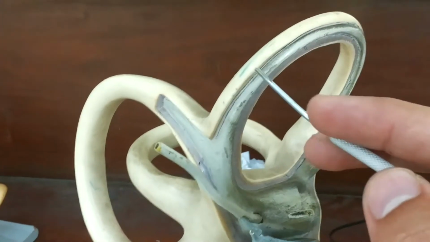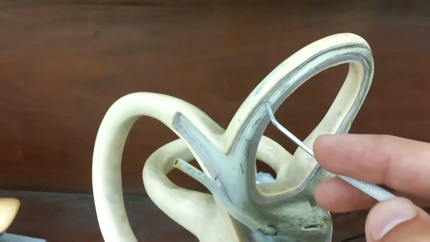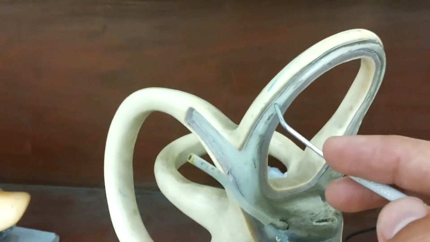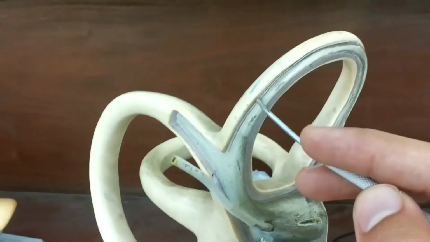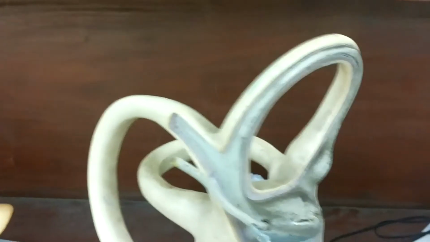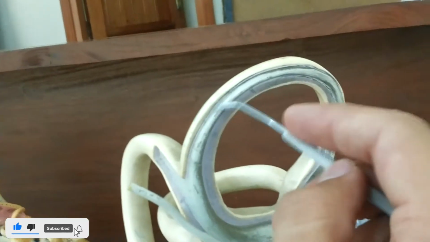Now the space between the bony labyrinth and the membranous labyrinth is filled with perilymph, and the membranous labyrinth inside is filled with endolymph.